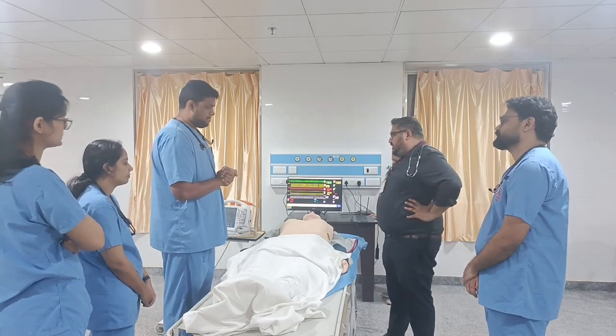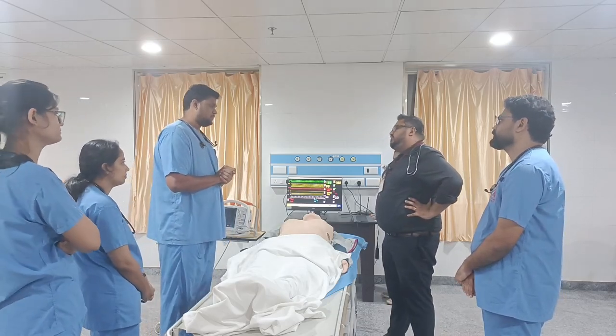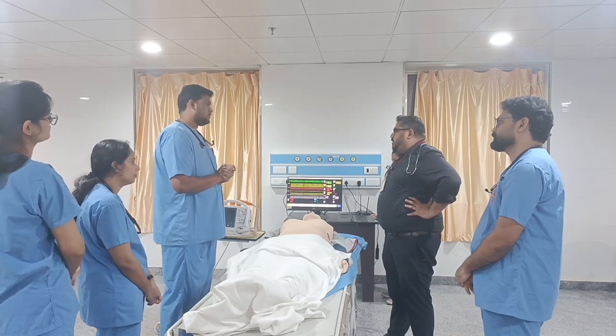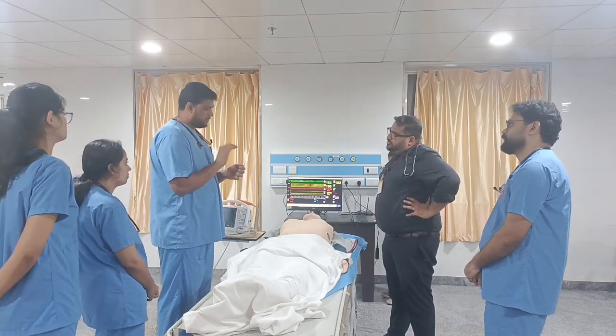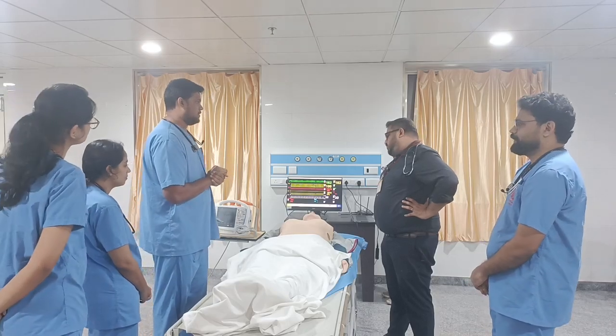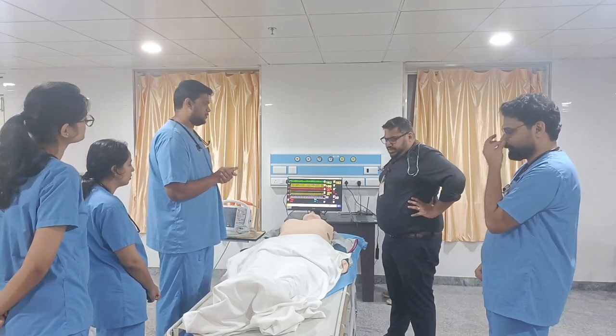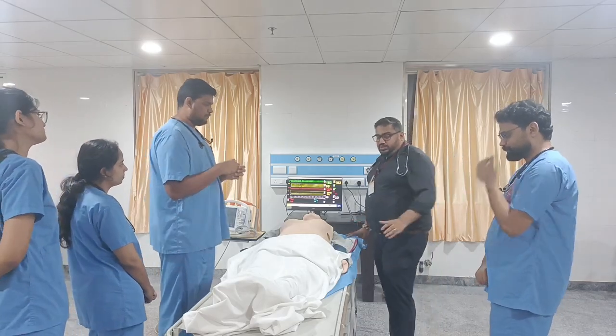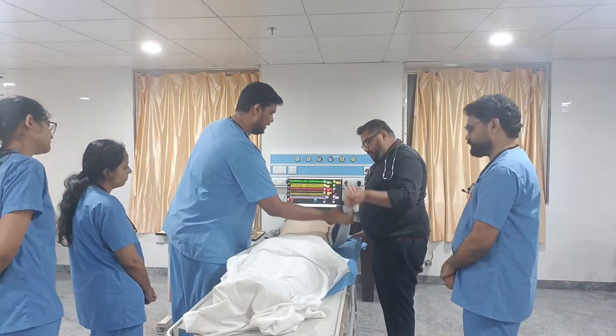So adenosine is a relative contraindication, but still you can give it in asthma and COPD also. But what does adenosine do? Adenosine basically delays the AV conduction, so it is an AV nodal blocking agent. So 6 mg of adenosine is given. And what else do you want to do? Lift that limb after giving the flush.